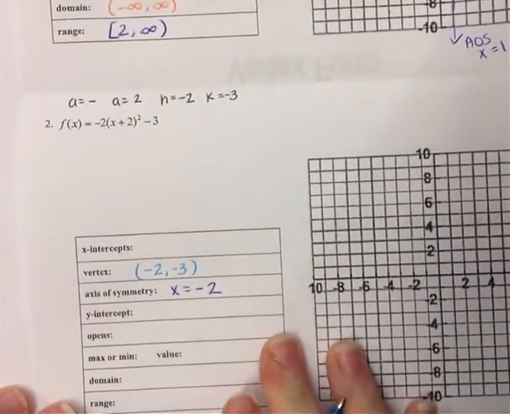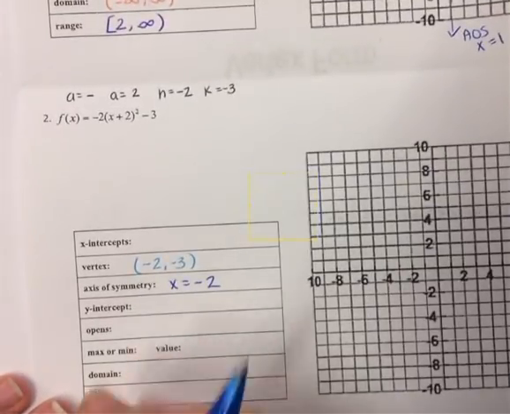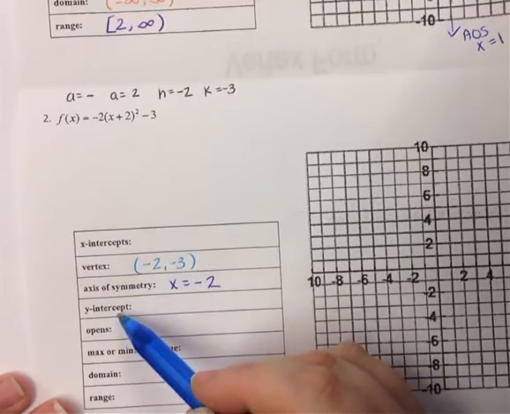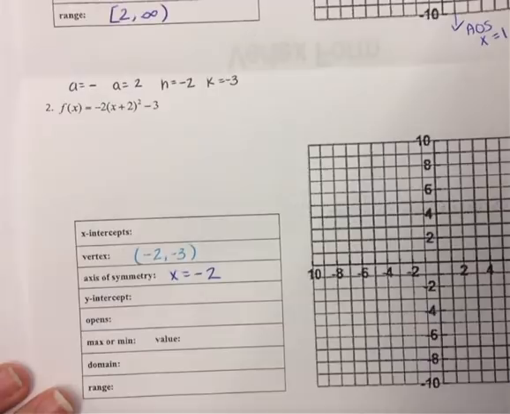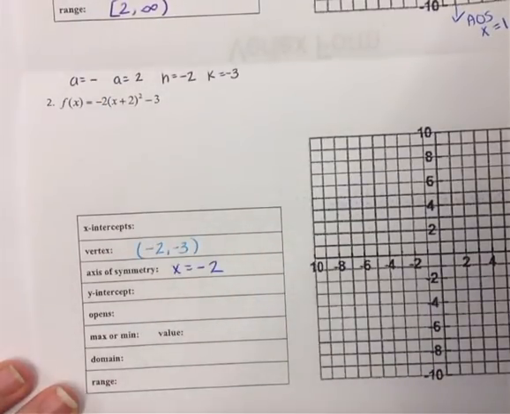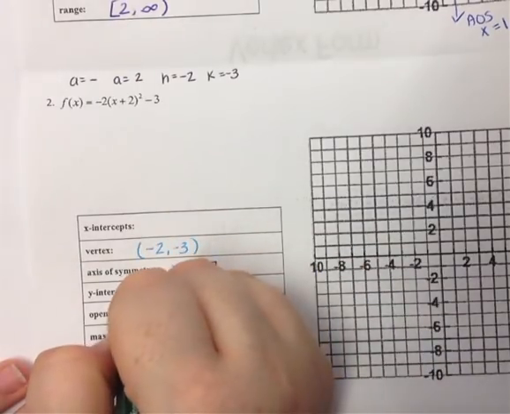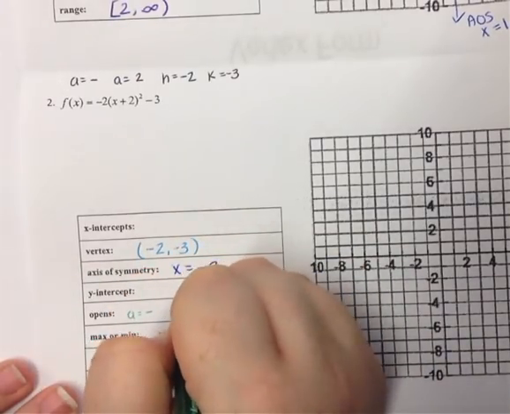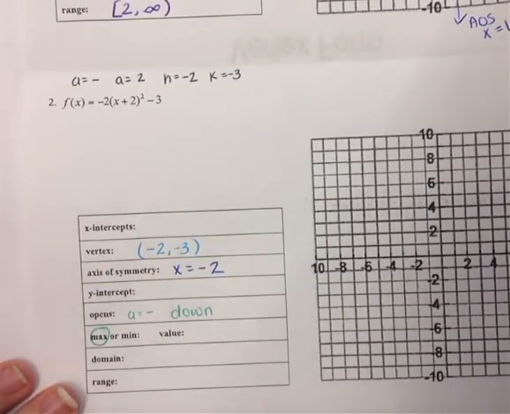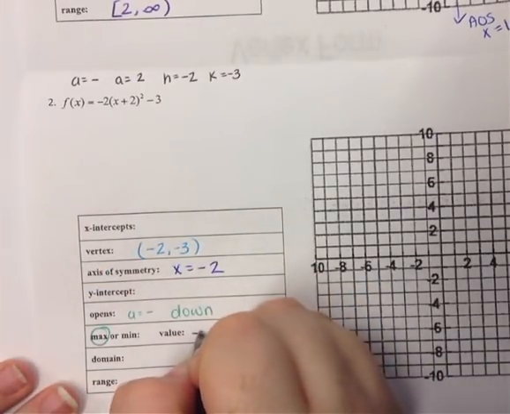Now we can fill out almost everything because of our vertex, because the x-intercepts and y-intercept are the only things that don't come from our vertex. So it opens, because it's negative, it opens down. Because a is equal to a negative, it opens down. And therefore, that's a maximum. The value from that comes from our vertex of the -3.